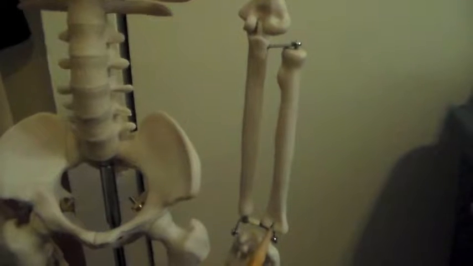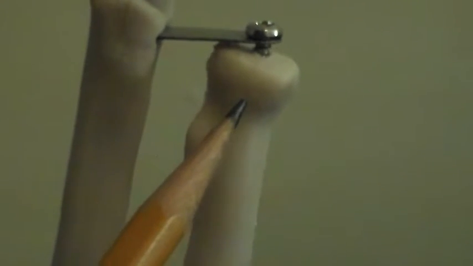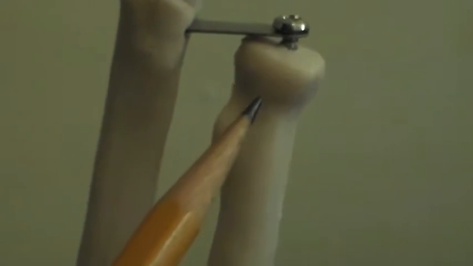Here is the radius. And up here we have the head of the radius. This little bump right here is the radial tuberosity. Here, at the pointy end of the distal portion of the radius, we have the styloid process of the radius.